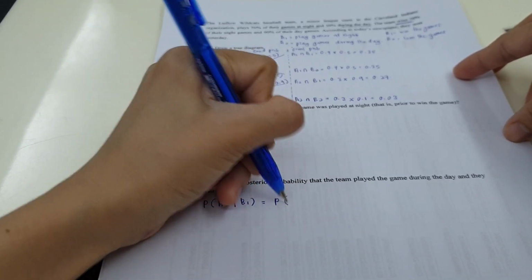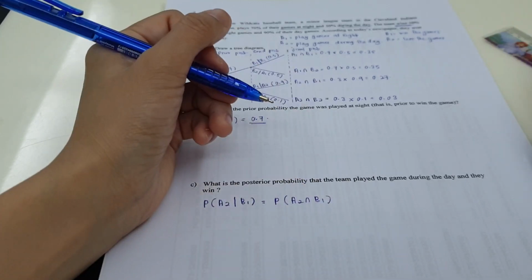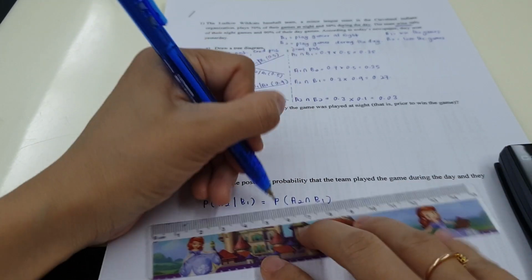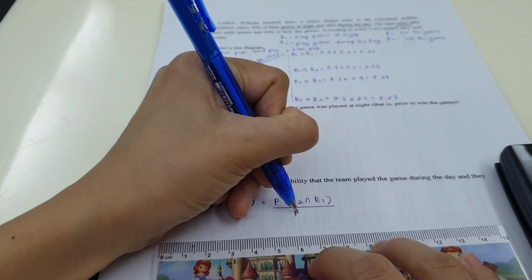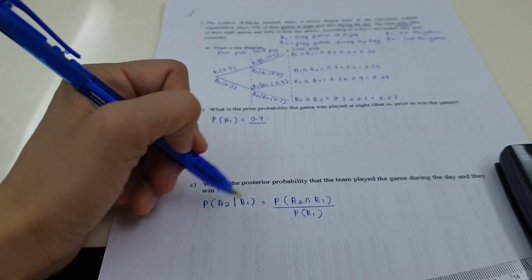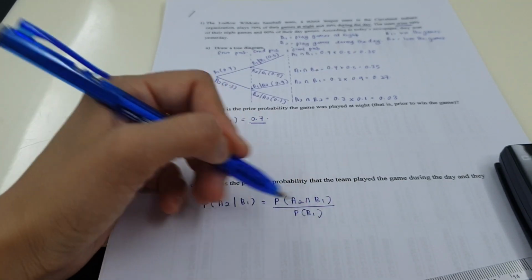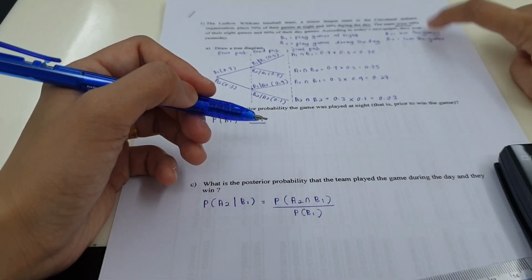The formula is A2 intersect B1 divided by P(B1). So firstly we need to find the value of P(B1). What is the probability of winning the games?